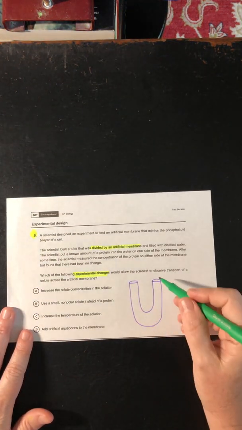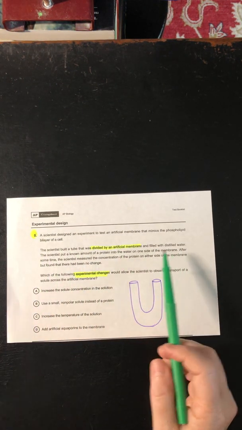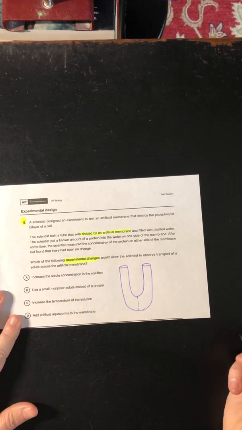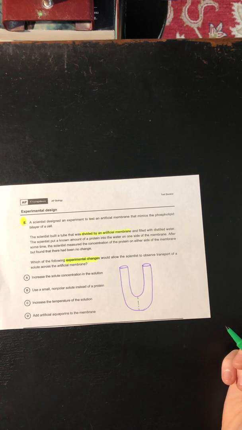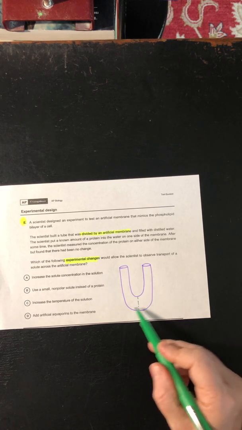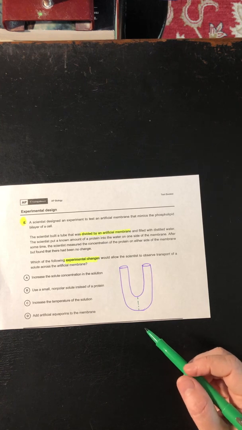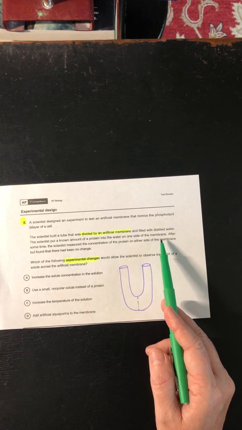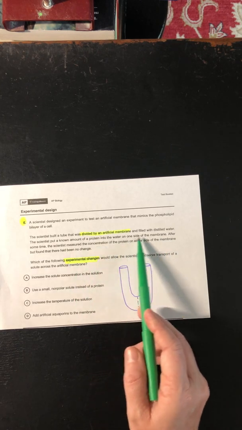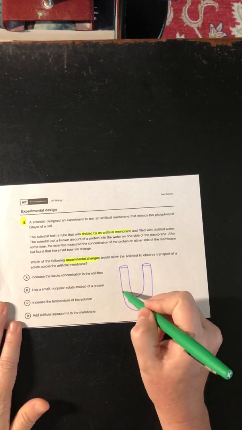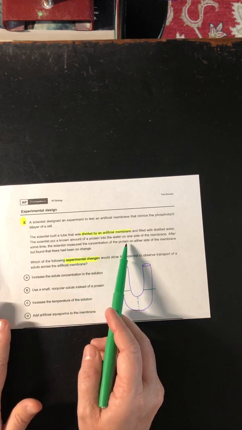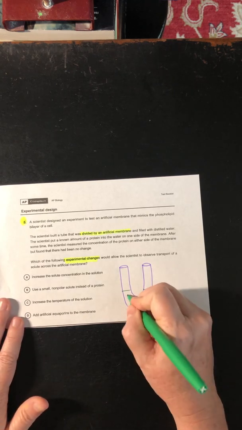All right, number 5 is your good old U-shaped tube, and they said the scientist is doing an experiment. He has an artificial membrane, so that little membrane would be down the middle of our U-shaped tube. It mimics a phospholipid bilayer, and we know that means selectively permeable. He fills both sides with distilled water. So there's water on both sides. And he puts a known amount of protein into the water on one side of the membrane. So I'm just going to put it over here.